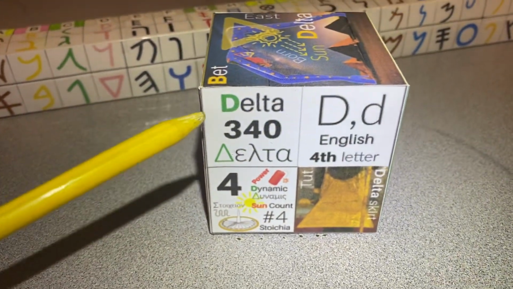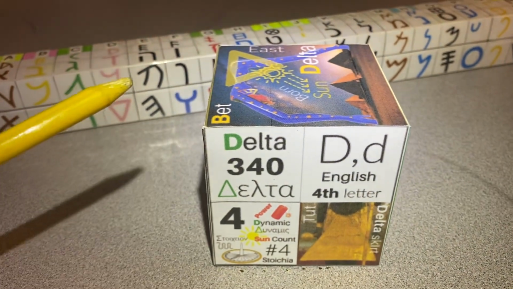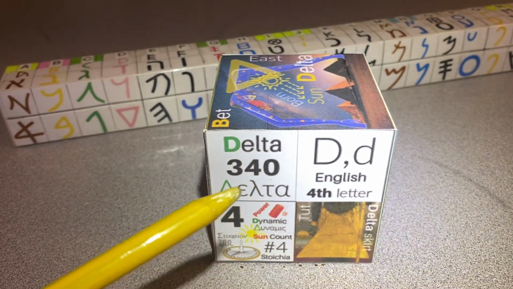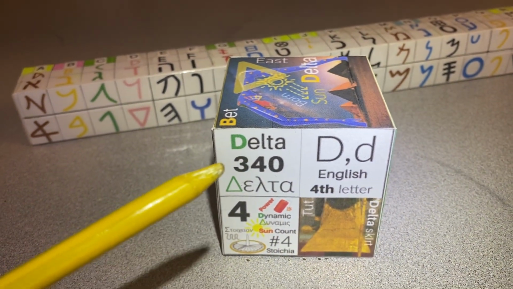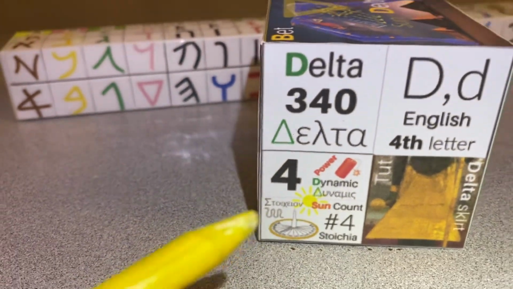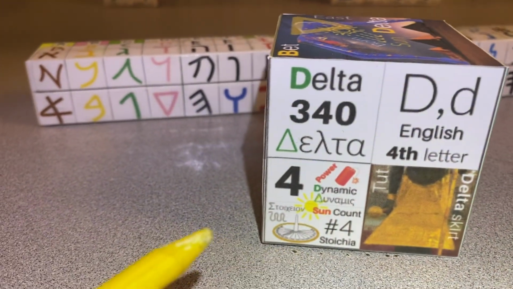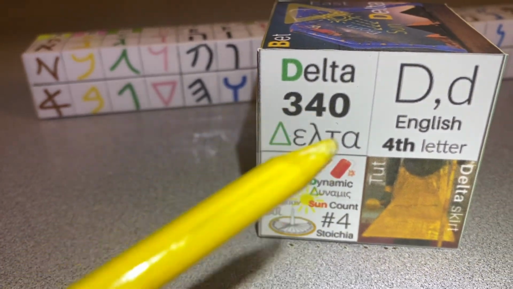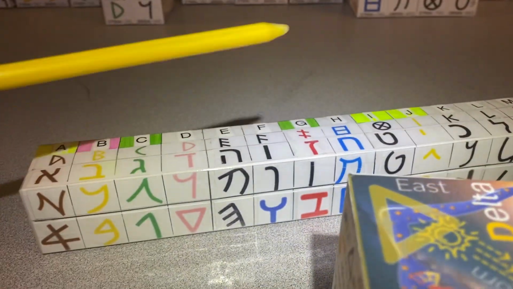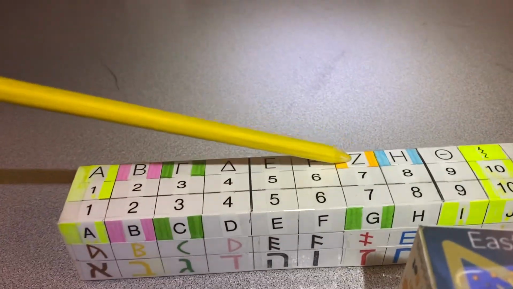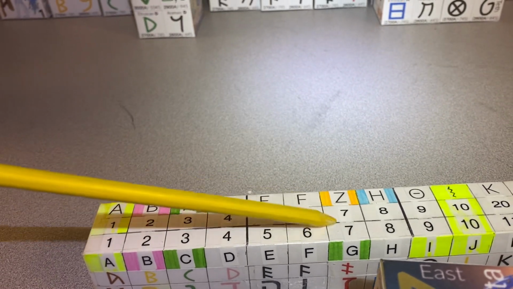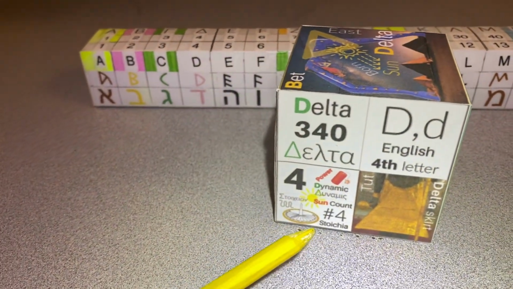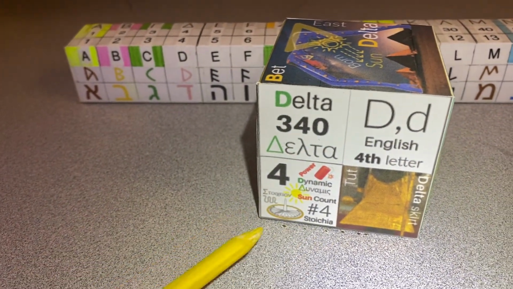On this side we see the Greek name of the fourth letter, delta, which equals 340, which is a cipher for womb or matrix in Egypto alphanumeric math. We see that it's the stochia of 4. The S means, for stochia, each night the sun has to battle the snake that's located in the 7th stargate. And then if the sun goes through and wins or gets through the gate, a new day repeats. So this is a sundial.